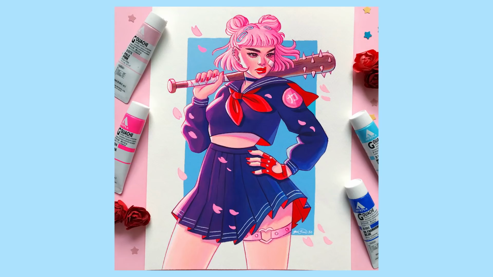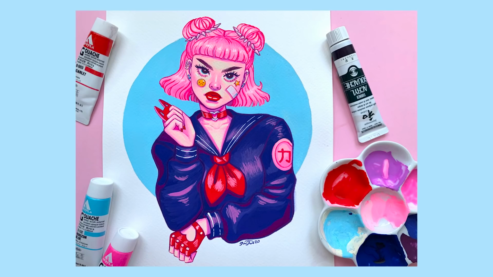So before I begin any sketching, I have to decide on the theme for the sticker sheet. For this round, I decided I wanted to take inspiration from an original character that I've illustrated in the past, of this girl gang boss who I think is equal parts cute and equal parts badass.